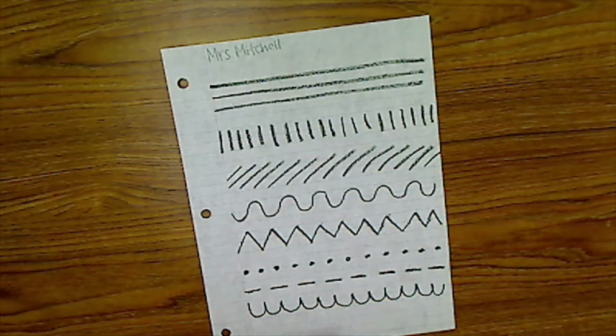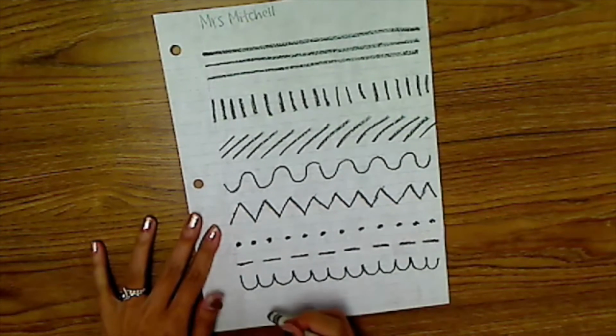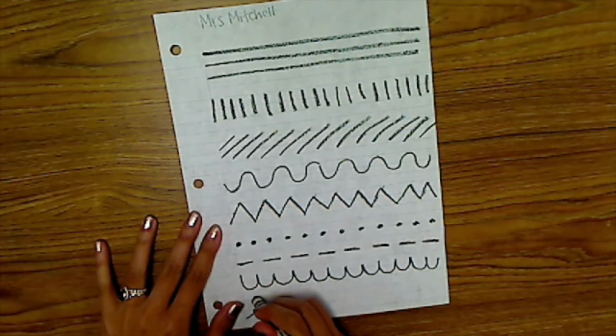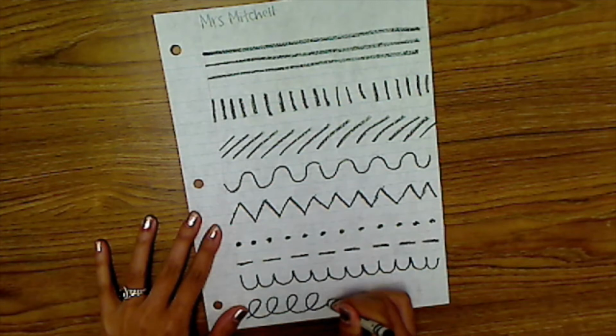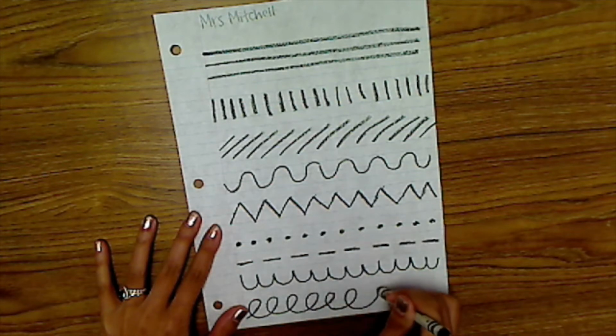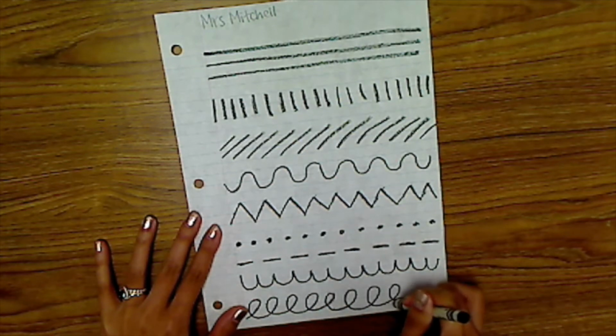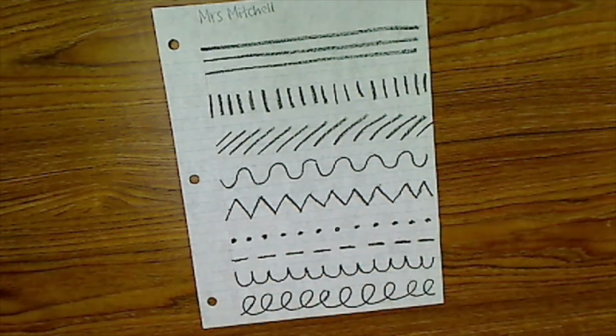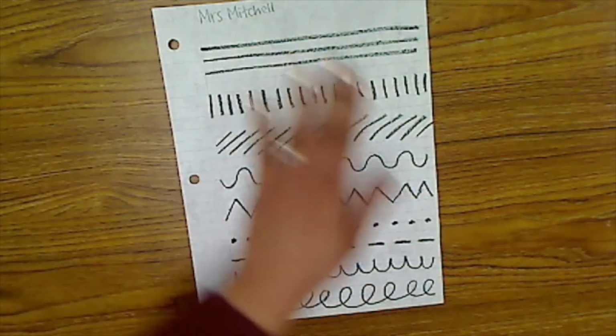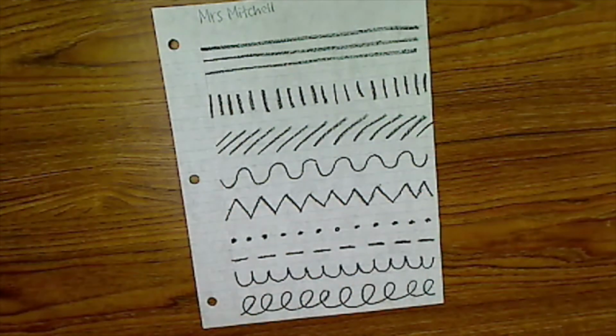And our very last line is the loop line. Loops go around and around and around, just like this. All right, now we have finished practicing our lines.